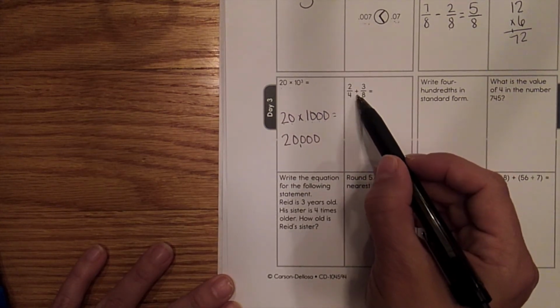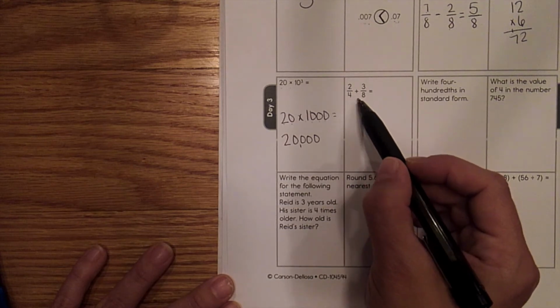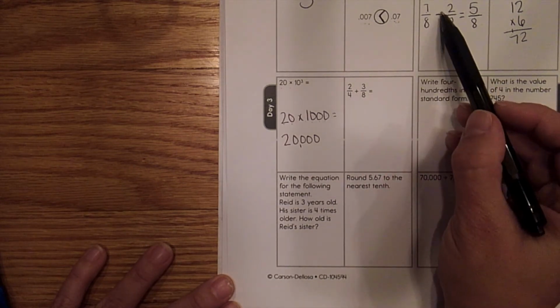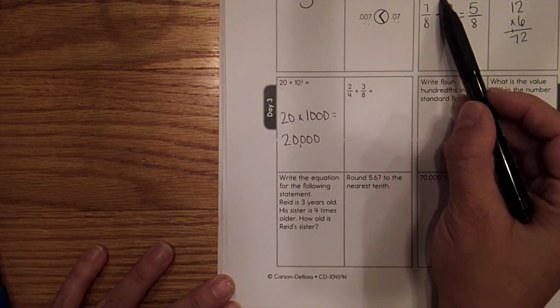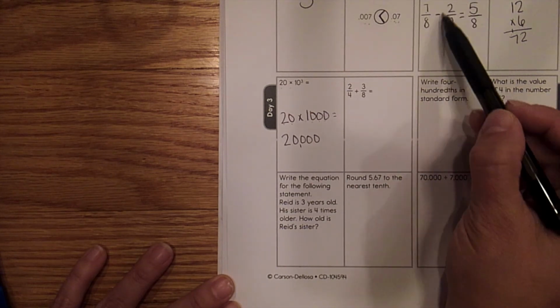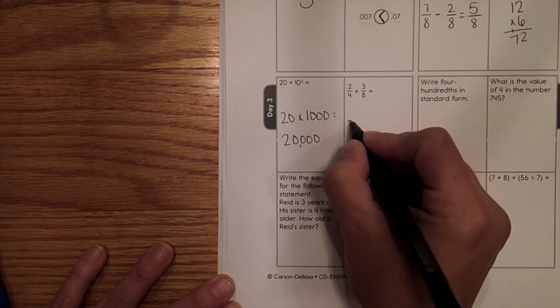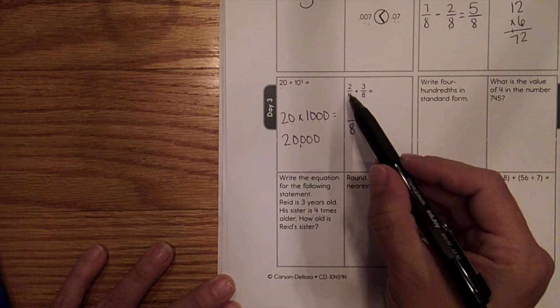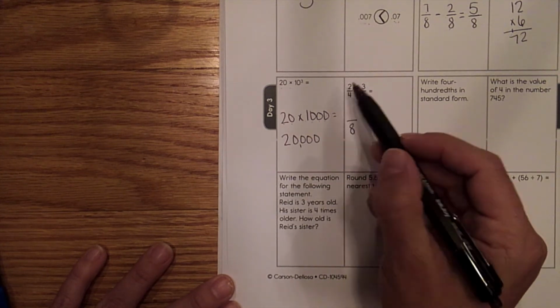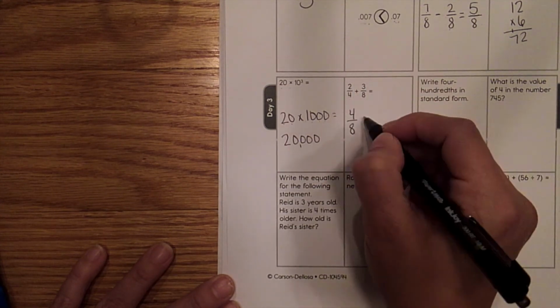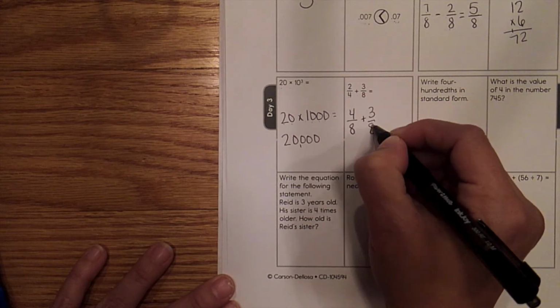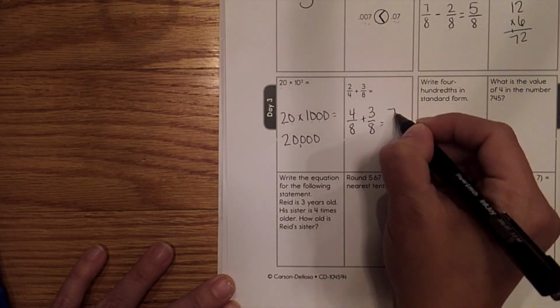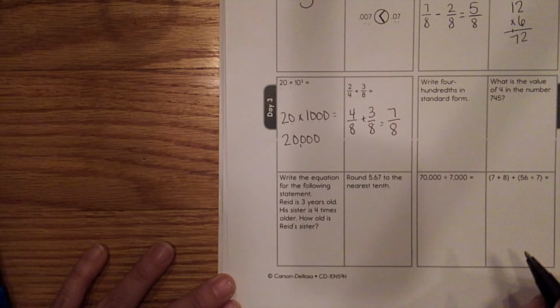2/4 plus 3/8. That's the same thing we were having up here where it's unlike denominators. So I remember I used 8. So I'm going to change that 4 to an 8. And again, 4 times 2 is 8. So 2 times 2 is 4 plus 3/8. 4 plus 3 is 7. And the eighths stay the same.